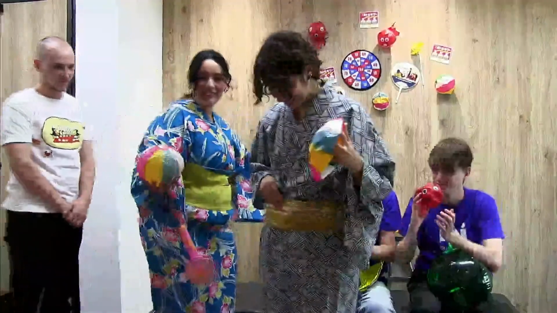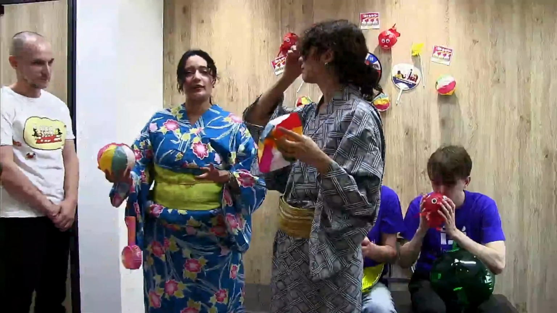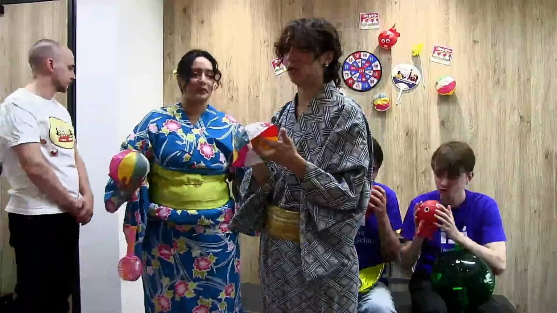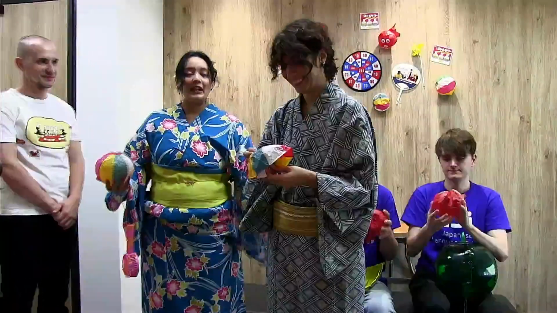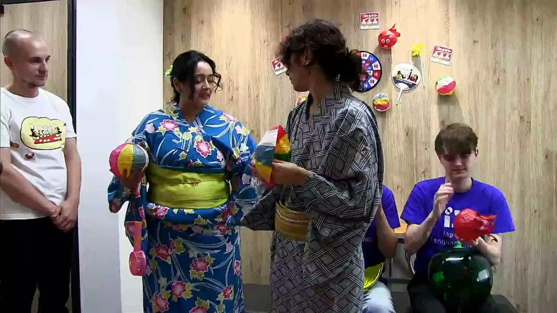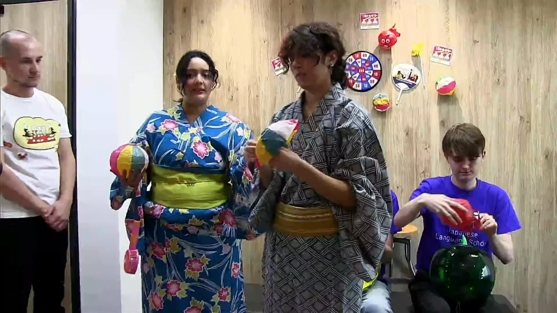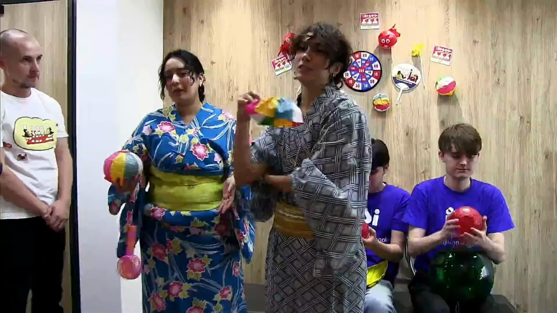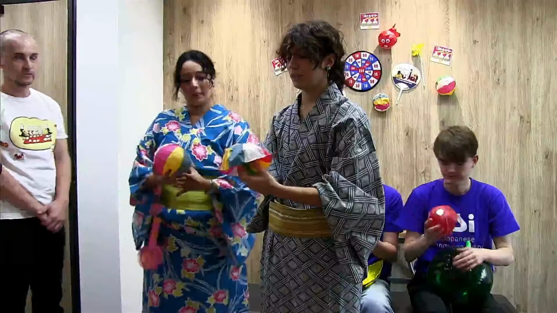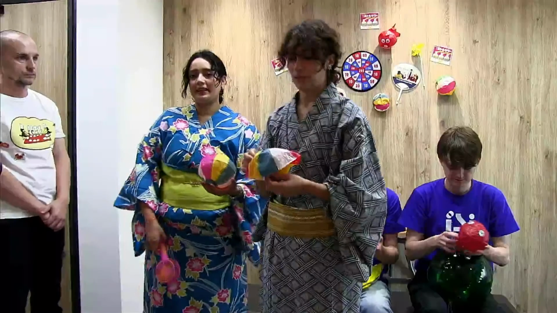So yeah, it's really cute, and it's not as hot as it might seem. Right now it's hot, people, but wearing it is not as hot as it might seem because the fabric is light, so you really can survive. It's really nice to wear, especially during the night for matsuri and hanabi.